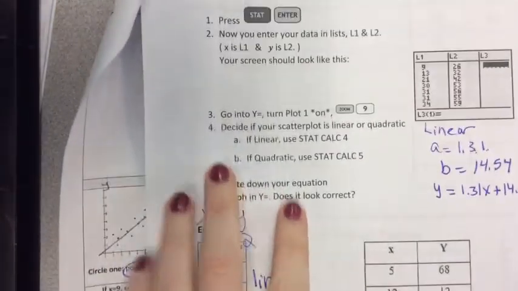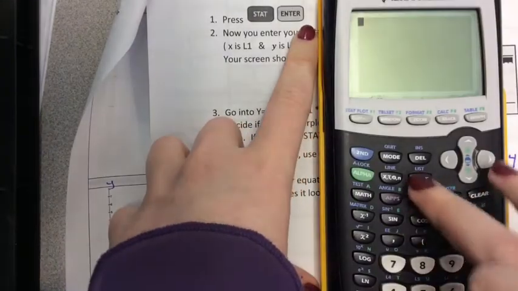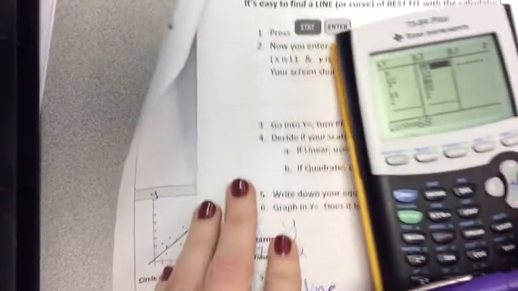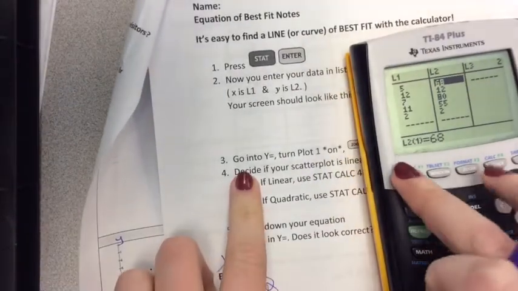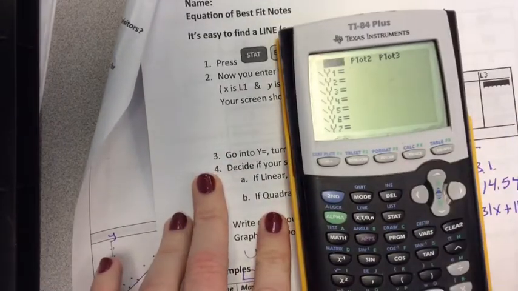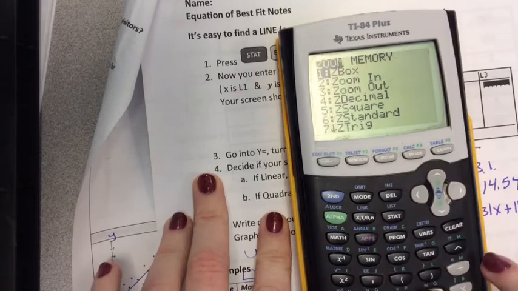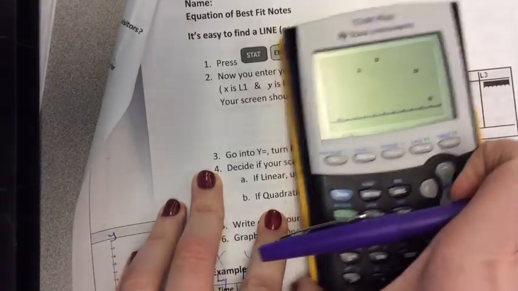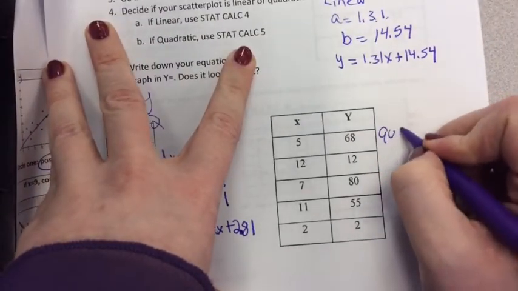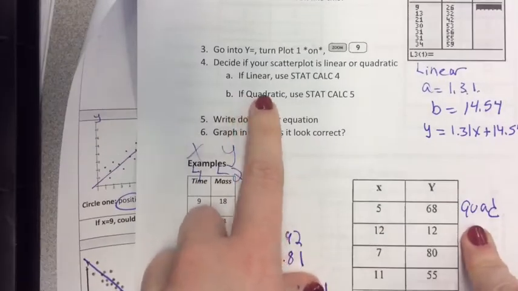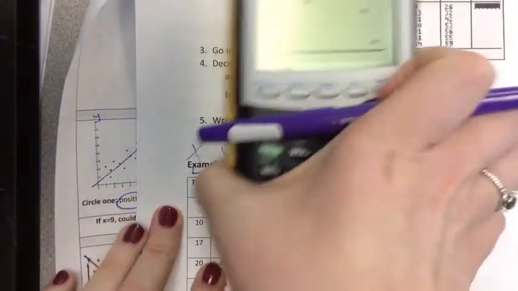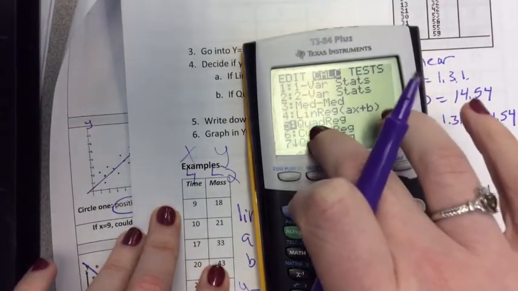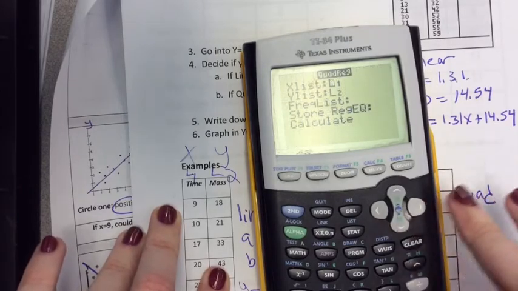Alright, so let's move on to our last example. So again, stat enter, or stat edit. You can see I've already put this table in my calculator. So now I'm going to go to my y equals, turn on plot 1, and then zoom 9 for zoom stat. So we can see this is very much making a U. So that a U means it's quadratic. Alright, so if I know it's quadratic, then I need to use stat calc 5. So stat, go over to calc, and then you can see number 5 says quadratic, that U shape. So I'm going to go down and press enter.